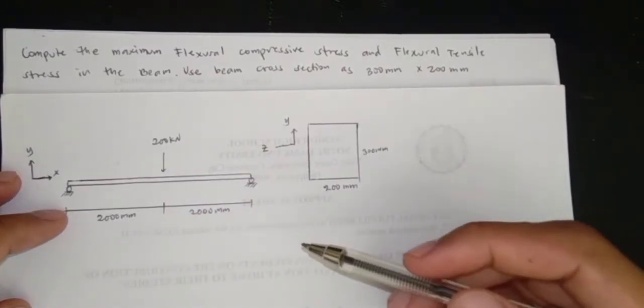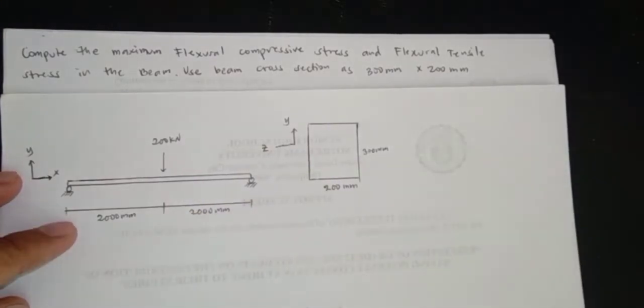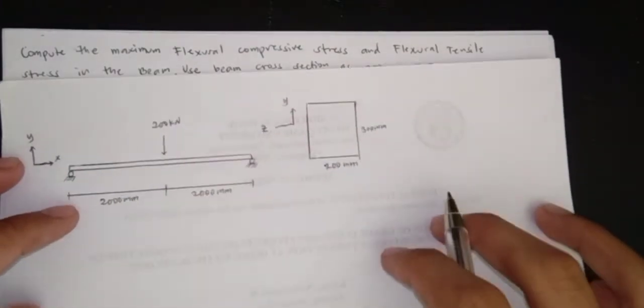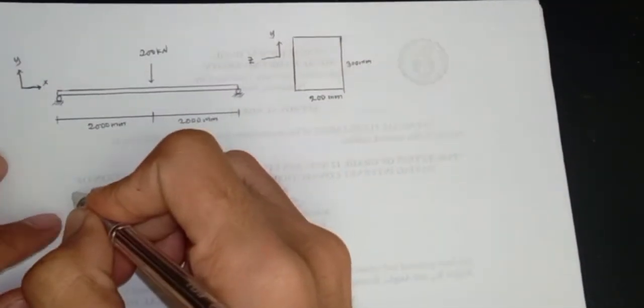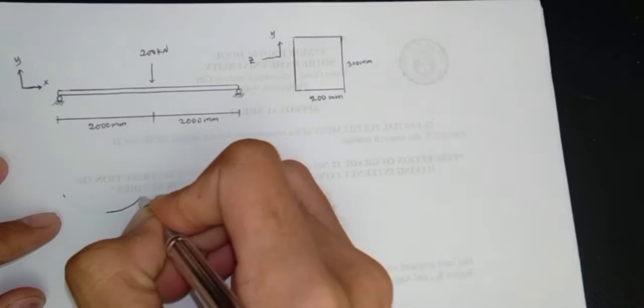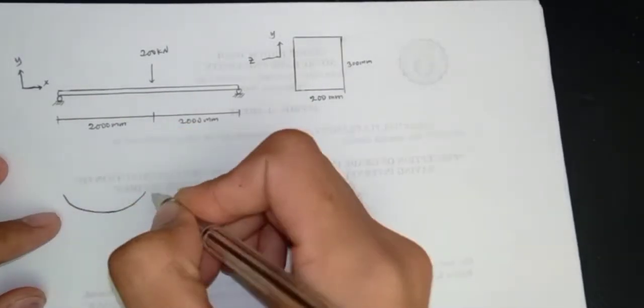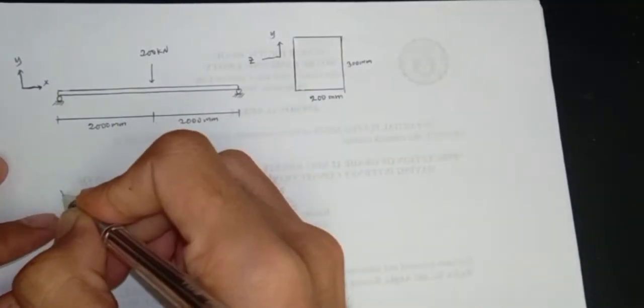If we draw the moment diagram of our beam, we will get a positive bending. So our beam would behave like this. Ganyan, magiging ganyan siya.